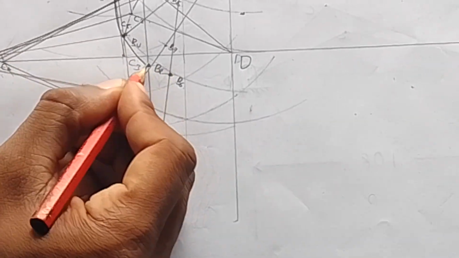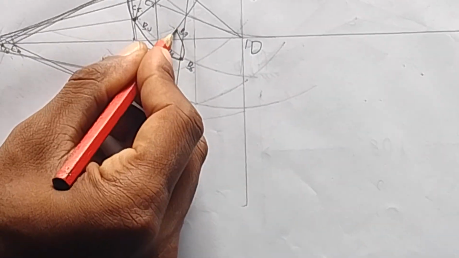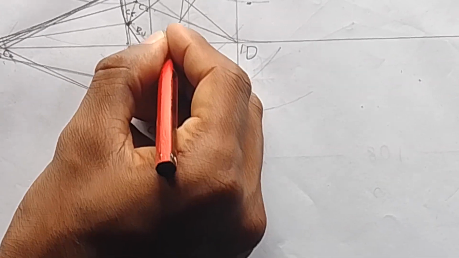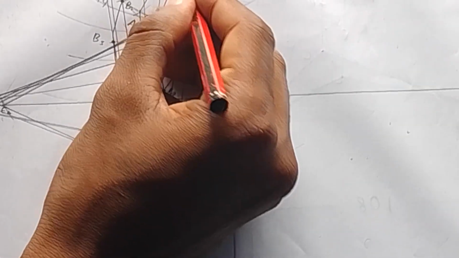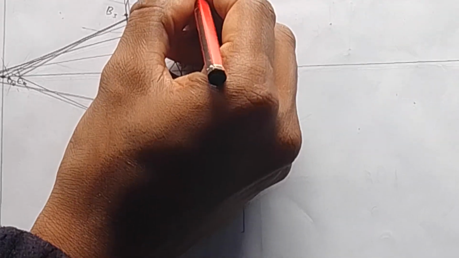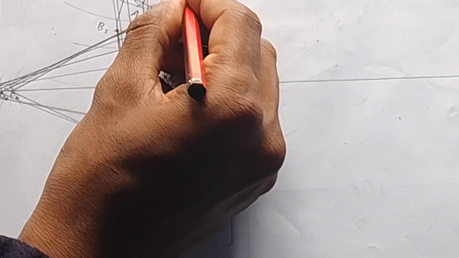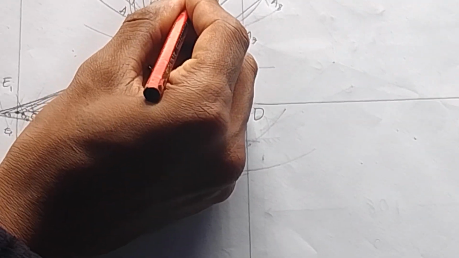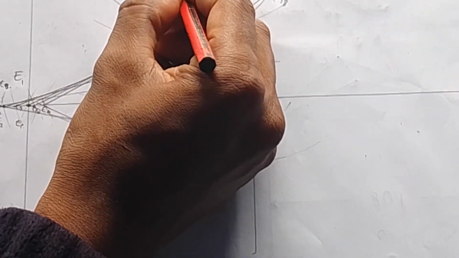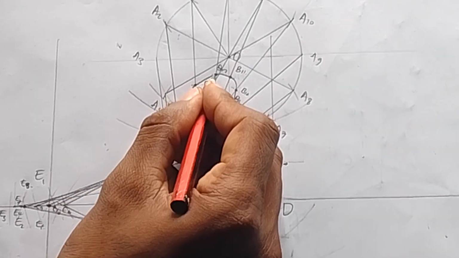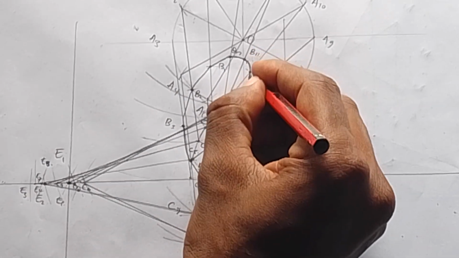B5 was at this point. B6, B7, B8. This is our B9. B10, B11, B12, go back to B1, like that. That now becomes the locus of that point.